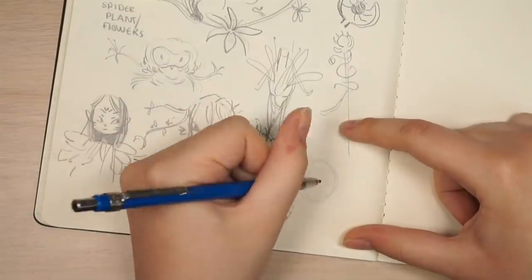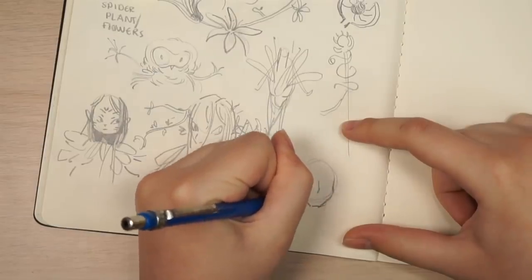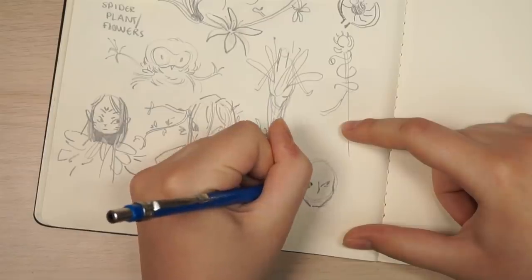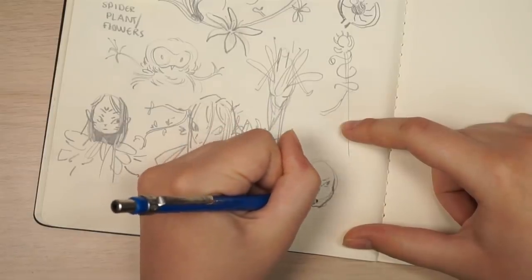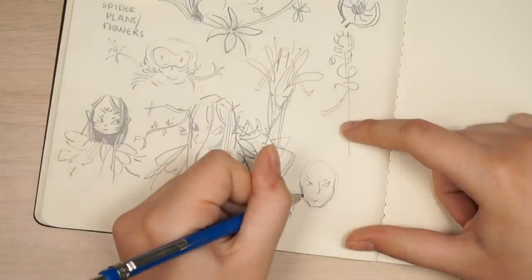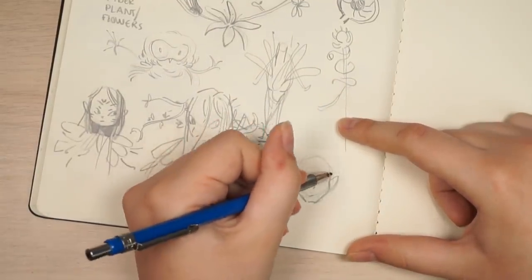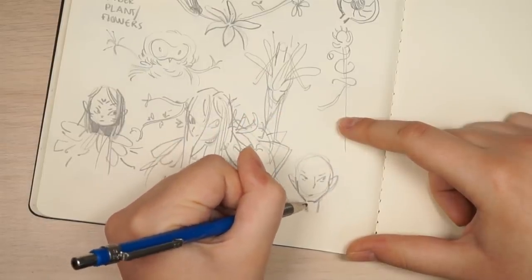I think I want her face to be really angular. Maybe something like that. Like she's older. Elf-like, fairy-like sort of proportions, I guess.